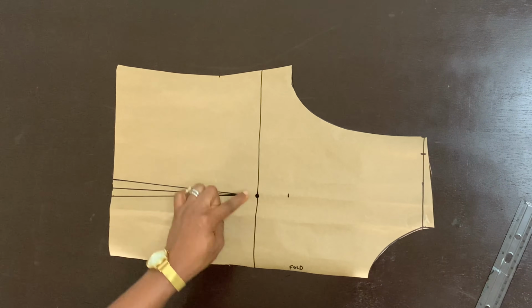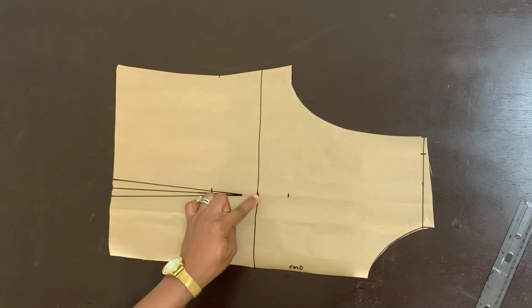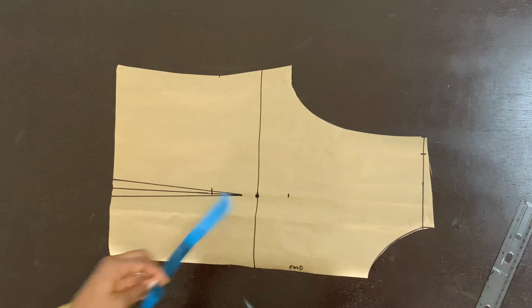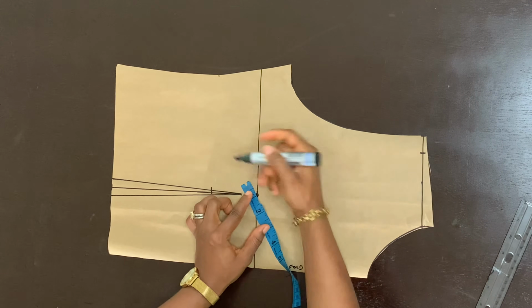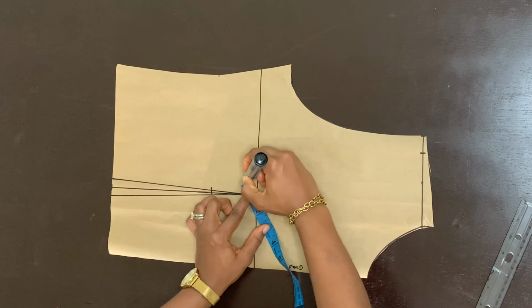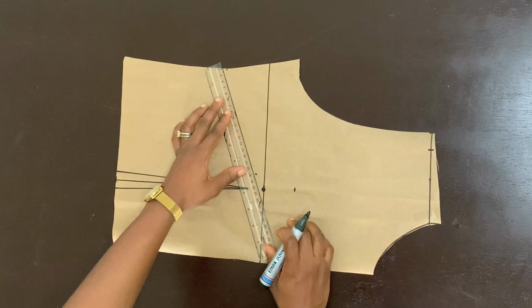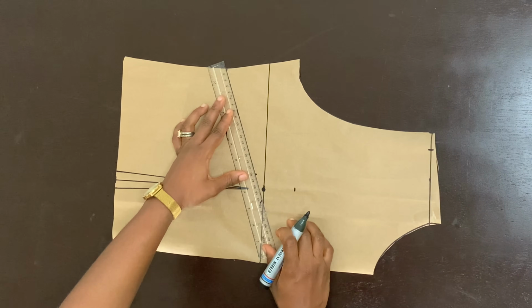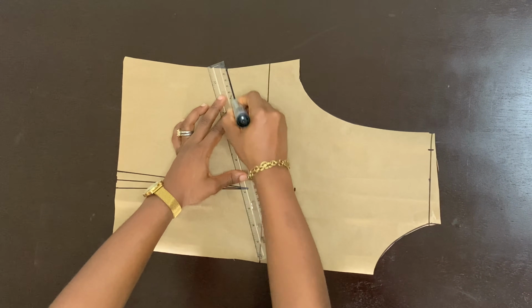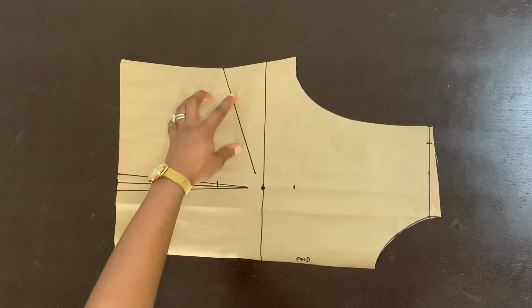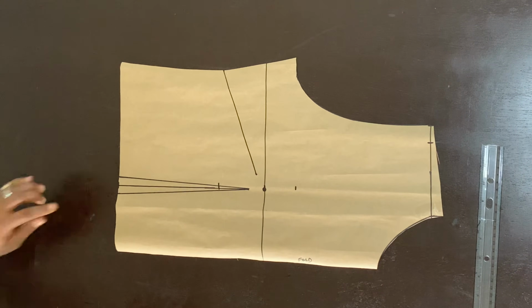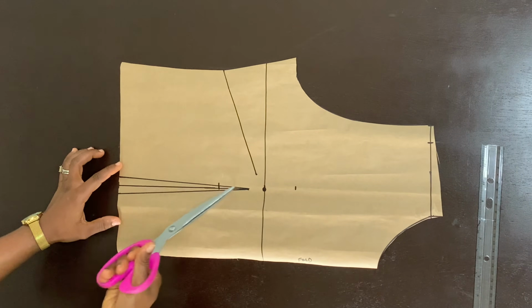Now I want the apex of the dart to be 1 inch from this bust point. So that's what we're going to mark now. So 1 inch from the bust point, we're going to mark that. And this is it, 1 inch right here. Now if we connect this line, as you can see now, if we connect this line to this point here, this is what we're going to have. Okay, can you see? Now this is where our new dart is going to be. Now we're going to go ahead and just cut along this line here.